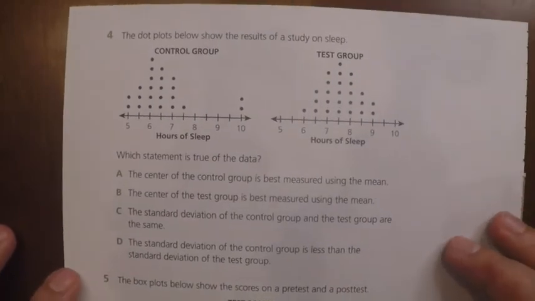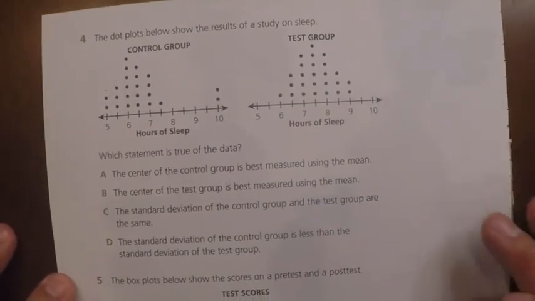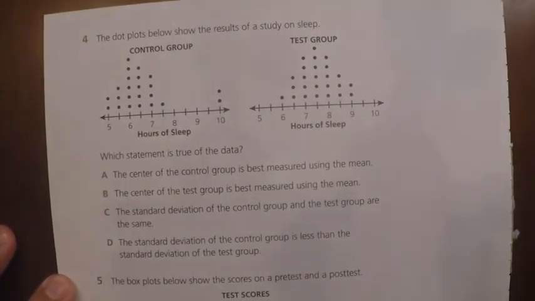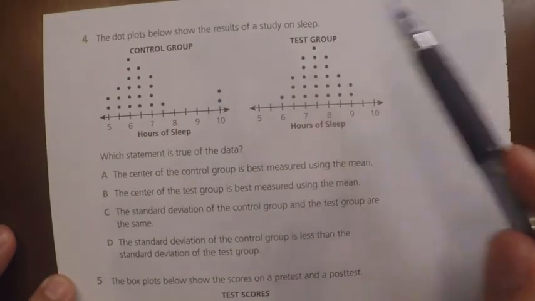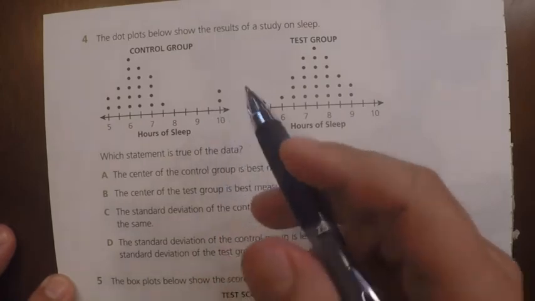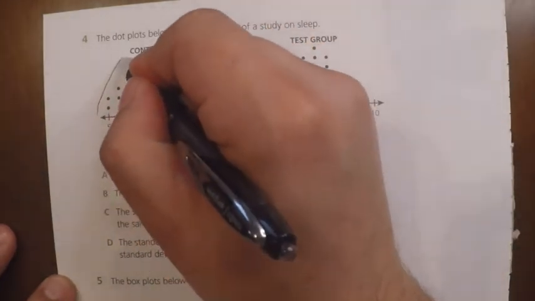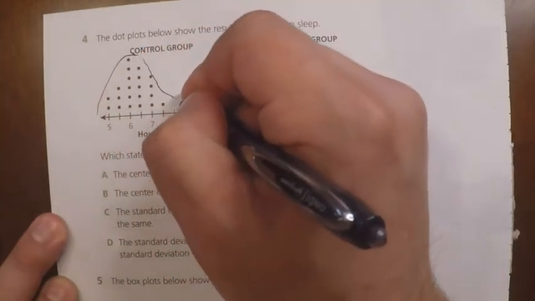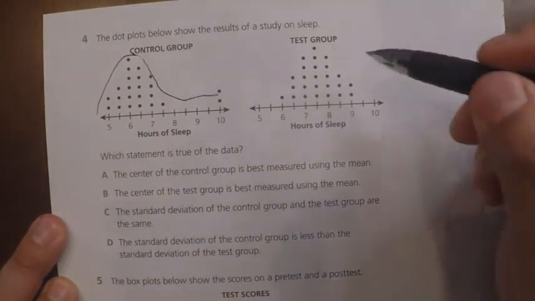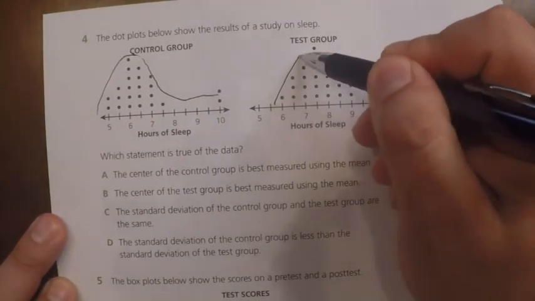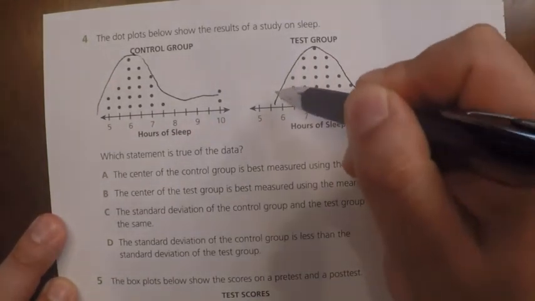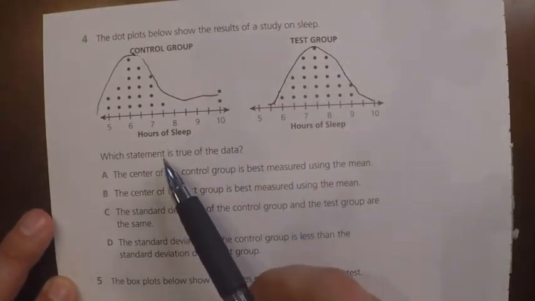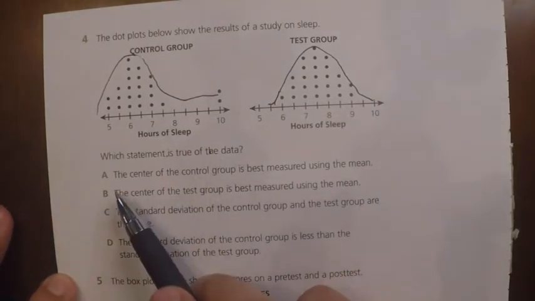All right, question 4 says, the dot plot below shows the results of a sleep study. So we have a control group and a test group. If we take a look at the control group, this has data that goes up and then is skewed to the right with a tail that goes off to the right, while our test group seems to have a pretty normal distribution there. So which statement is true of the data?